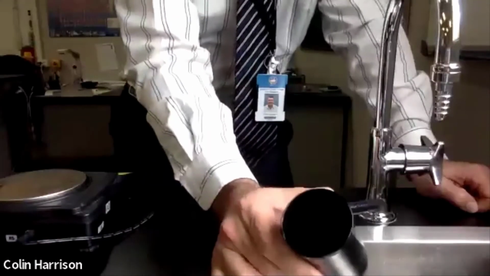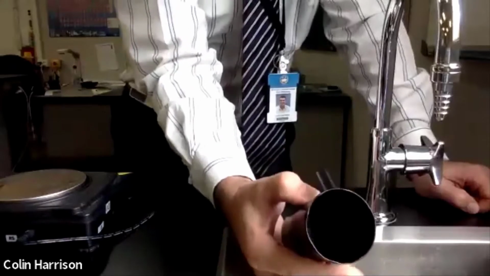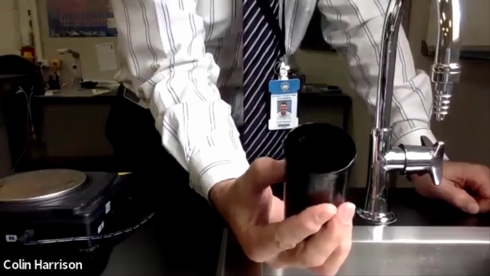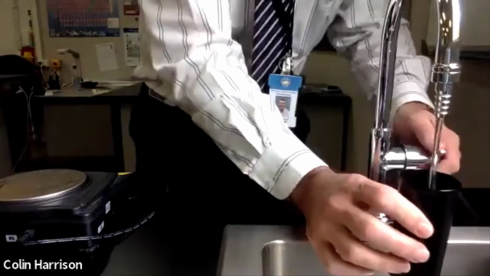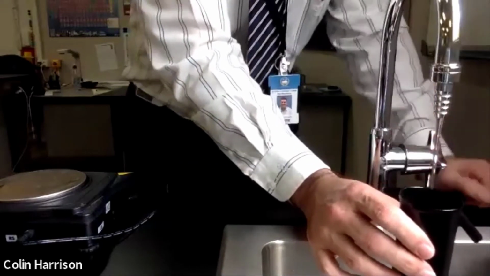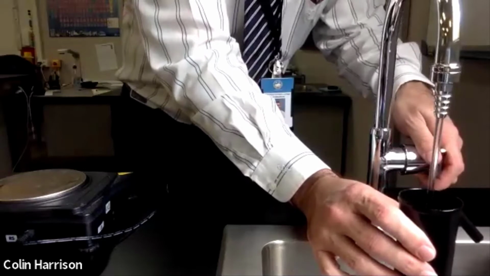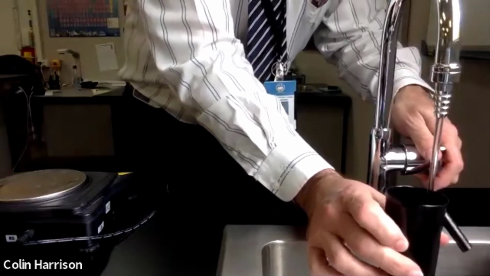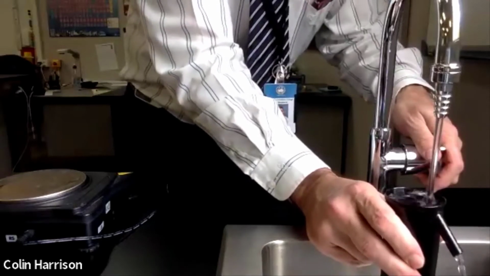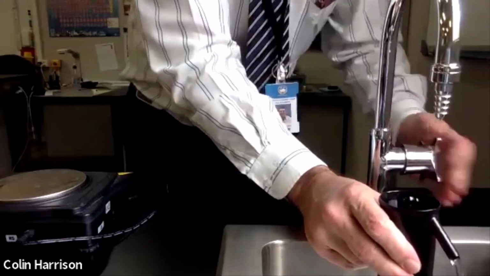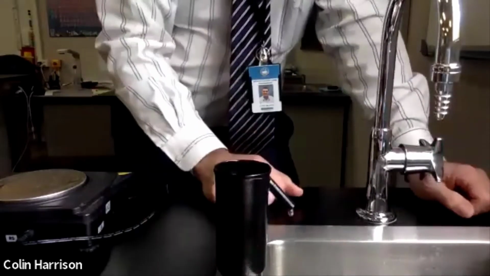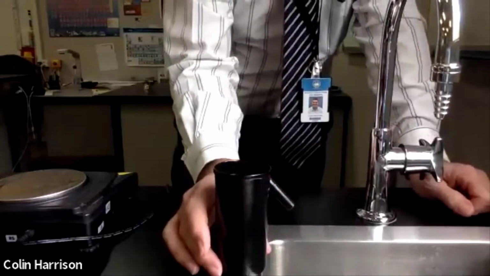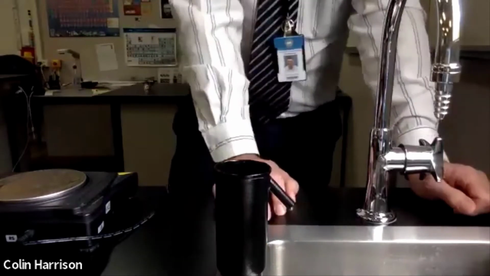This is a Eureka cup. You can see that there's a little hole there, which the water can drain out of. And if I fill it with water, it'll reach a point where water will start to come out of that little hole. You can see it now. So I'm going to just sit that on the edge of my sink and let that drip for a little bit until it's not dripping anymore.